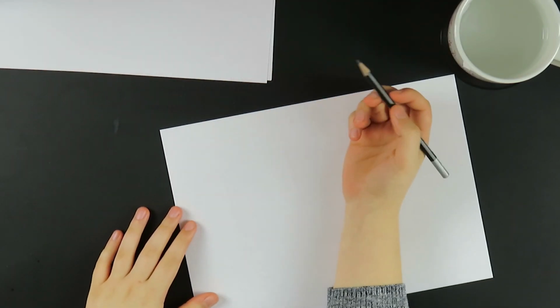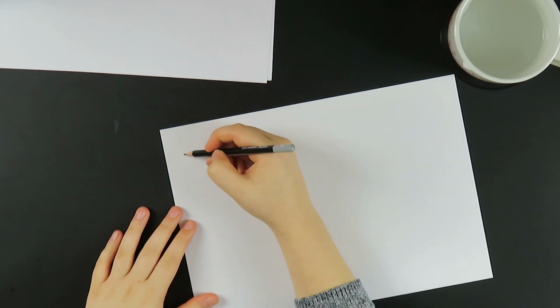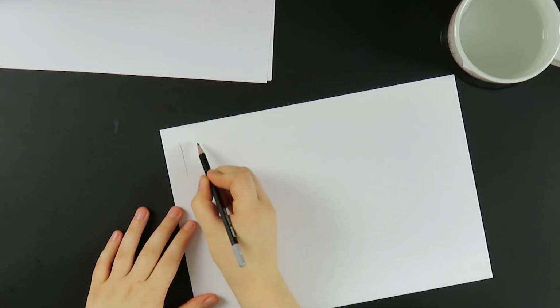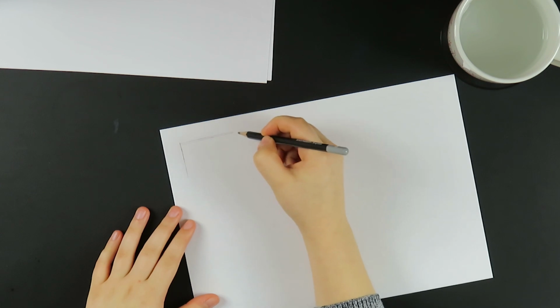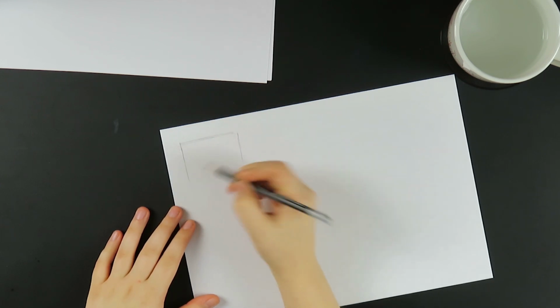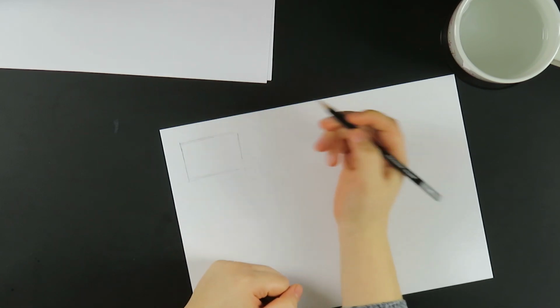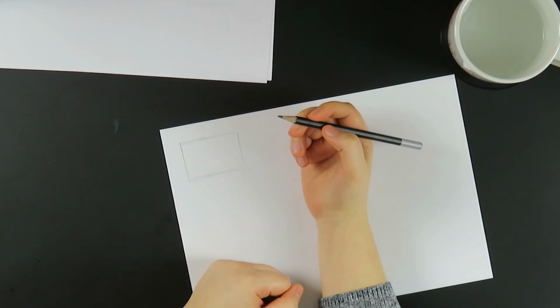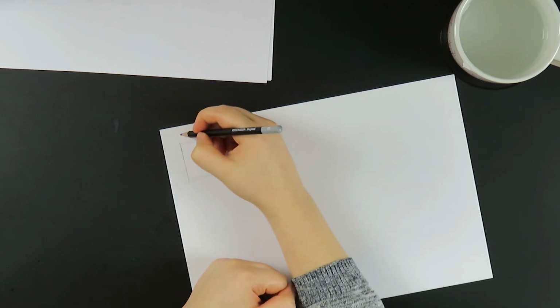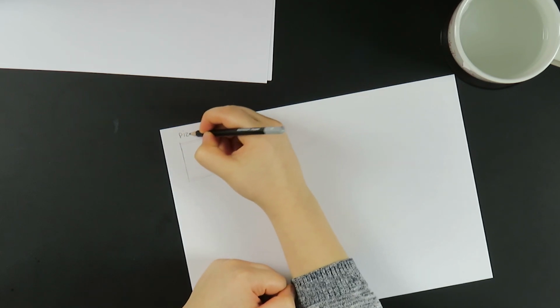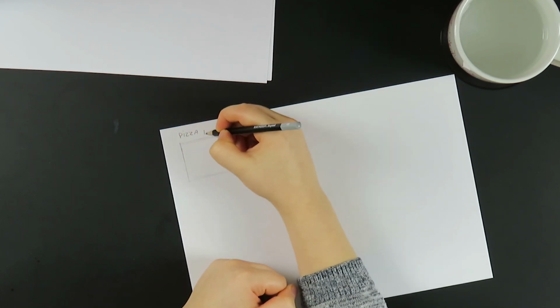Let's start with the thumbnail pizza. So we're making kind of a rectangle here, and the idea for the pizza ingredient thumbnail, I'm gonna write it down.